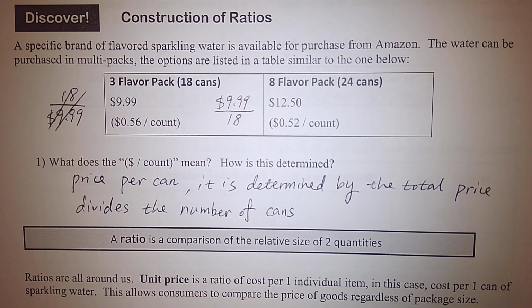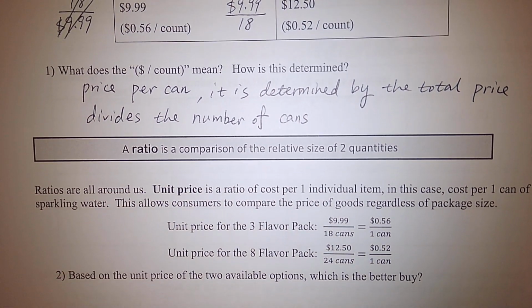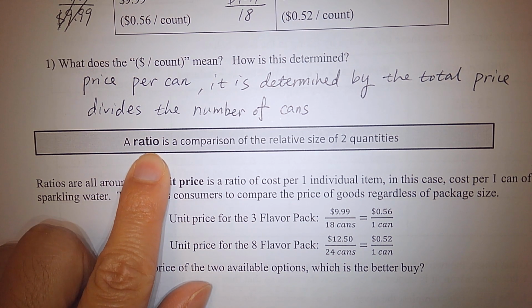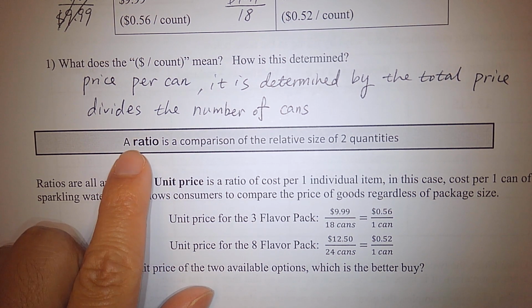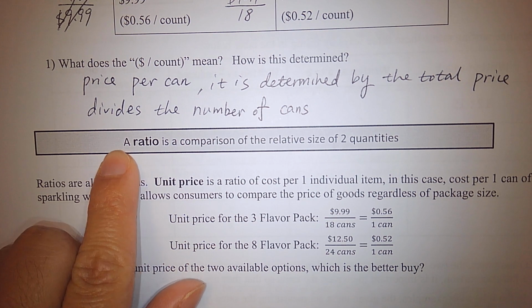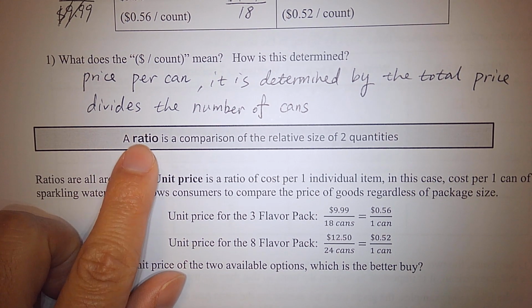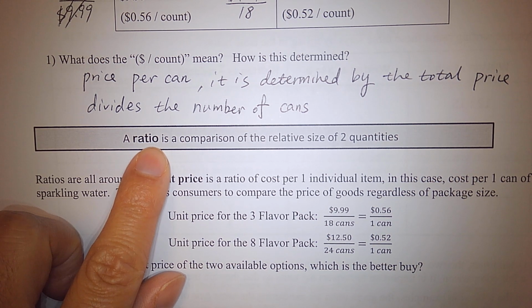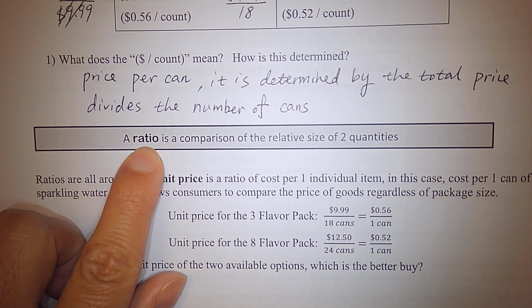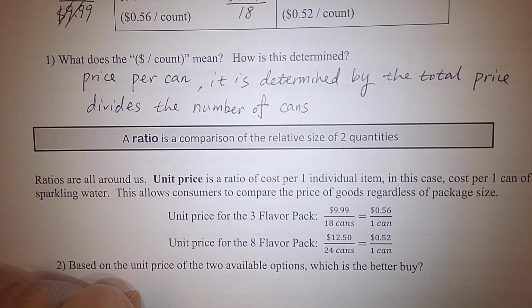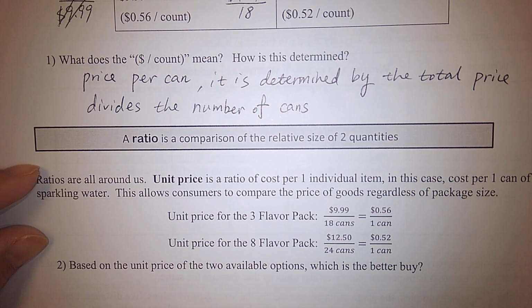So that's good for this question? Okay, now we're going to look at the concept, the definition of ratio. I'm going to ask another volunteer to read this definition for us, read this box for us. Anyone? Yes, please. Ratios are all around us. Unit price is a ratio of cost per one individual item. A ratio is a comparison of the relative size of two quantities. Okay, now you may read this paragraph.